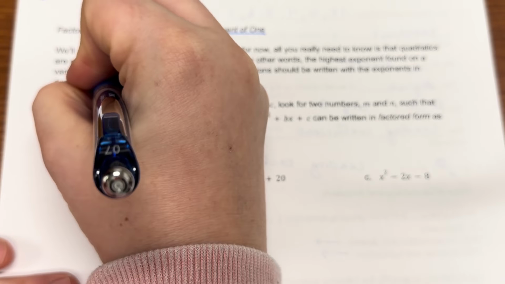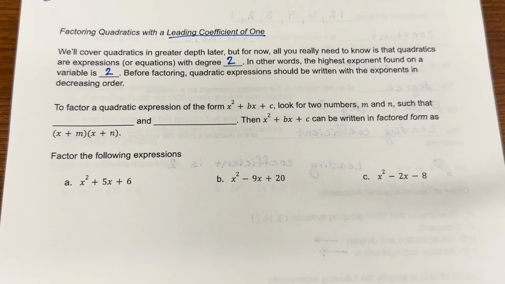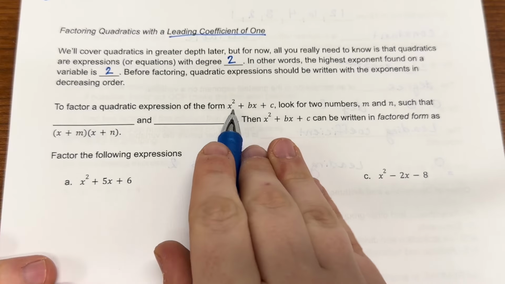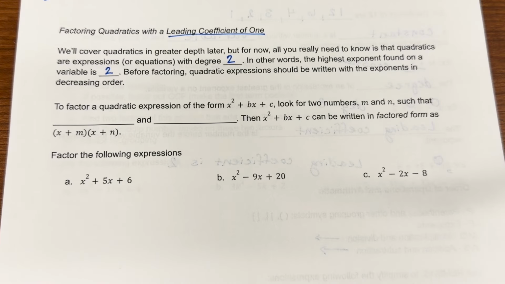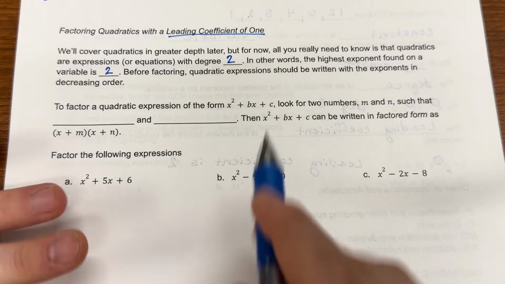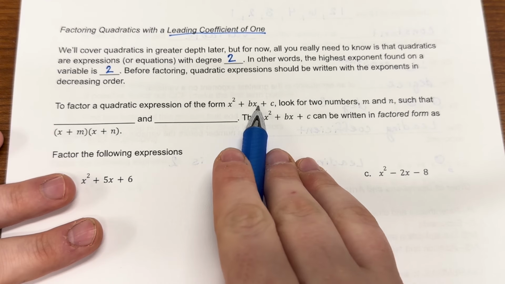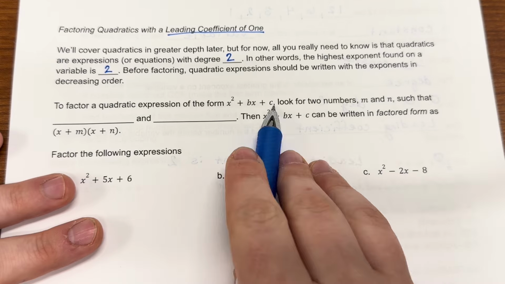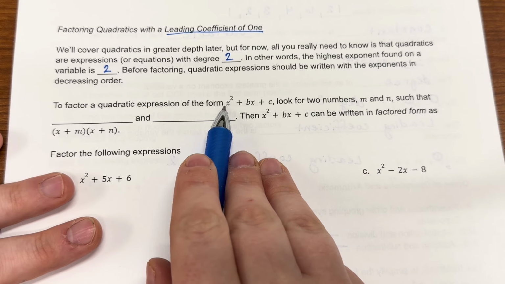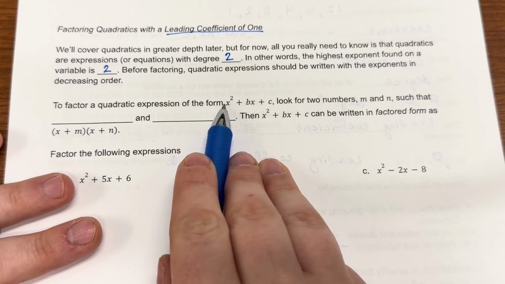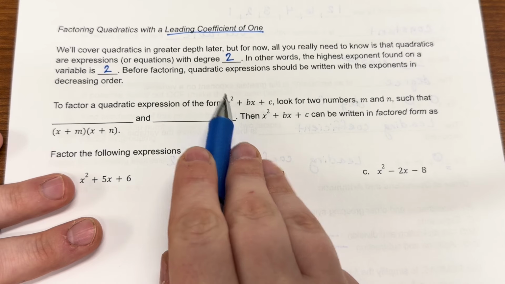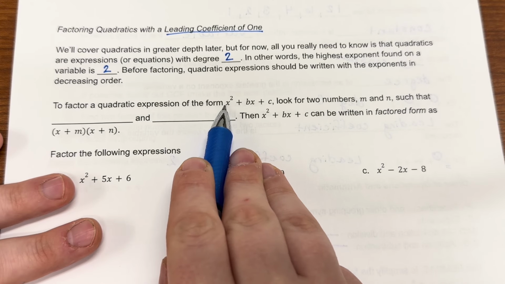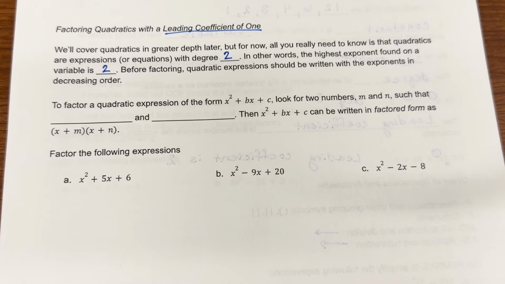And that's what that next sentence said. Before factoring, expressions should be written with the exponents in decreasing order. So like this, x squared plus bx plus c. This b and c are just any old numbers, but our x squared first, and then the x in the middle, and then the constant at the end. And you'll notice here we have that leading coefficient of 1. The x squared, that 2 is our largest exponent found on a variable. And the coefficient in front of it, if you don't have one written, it's an assumed 1.